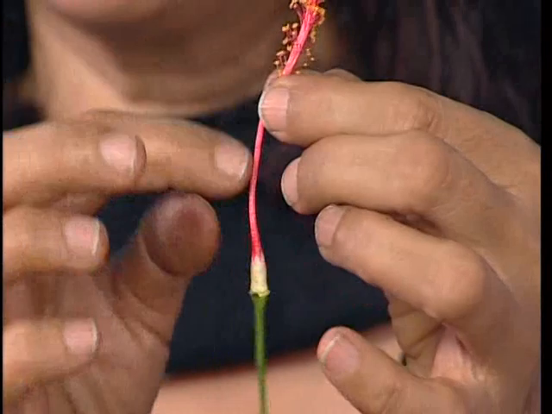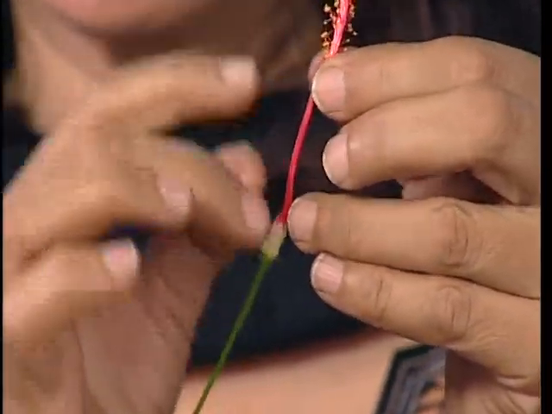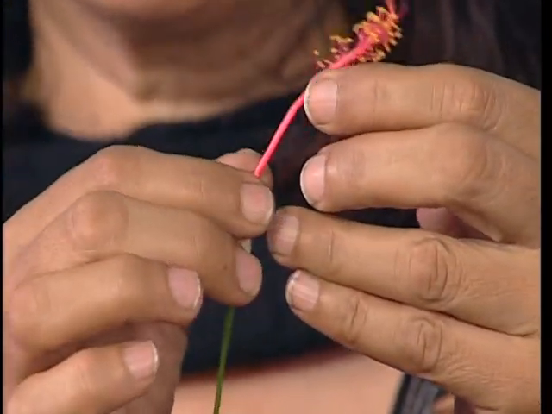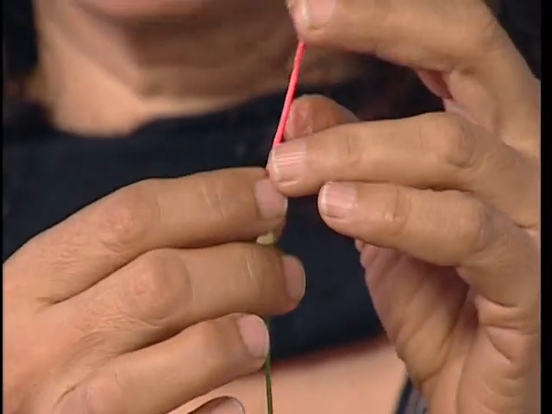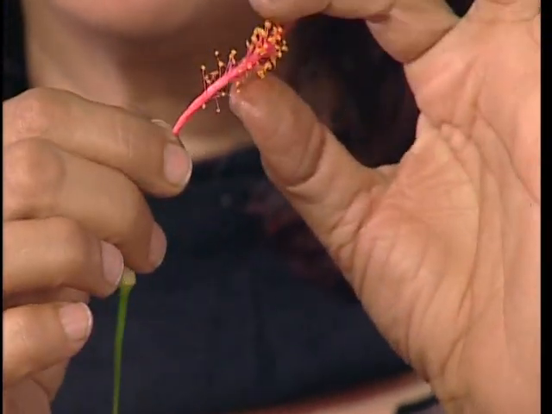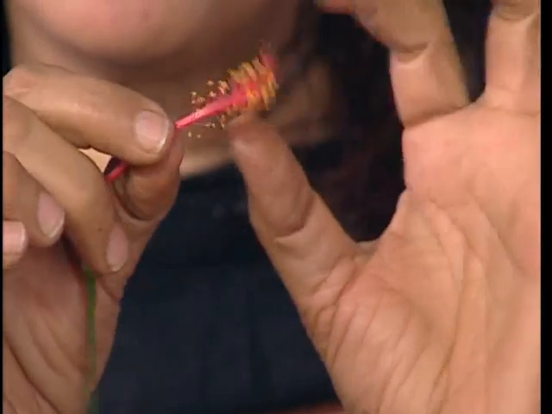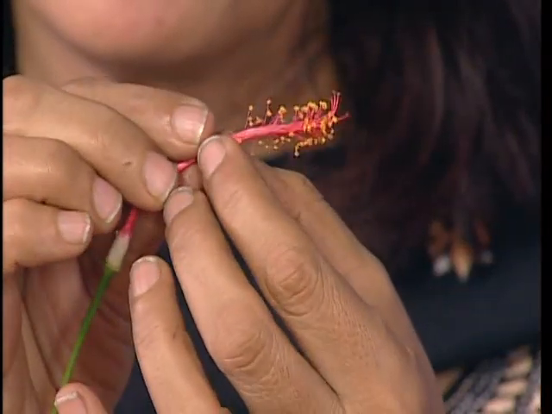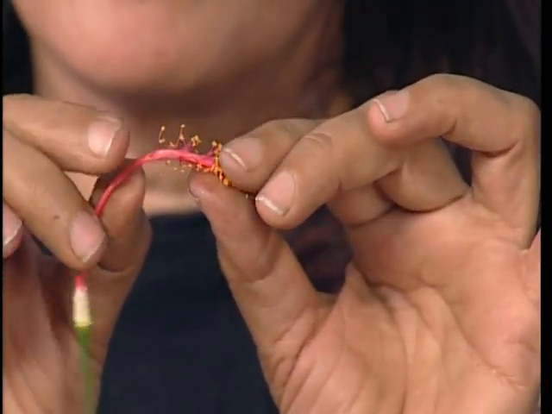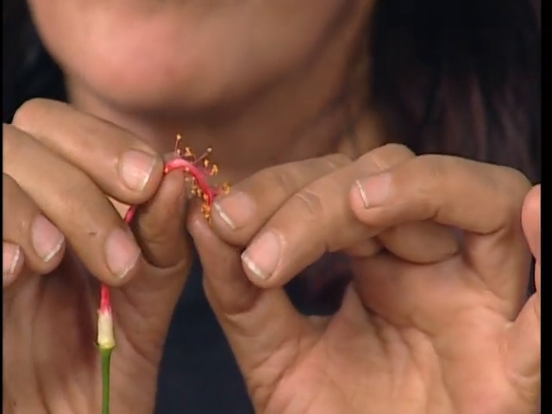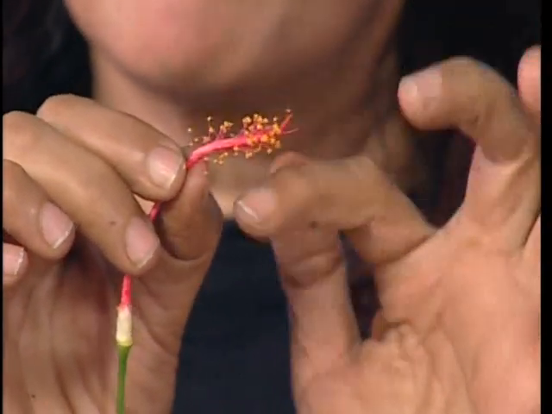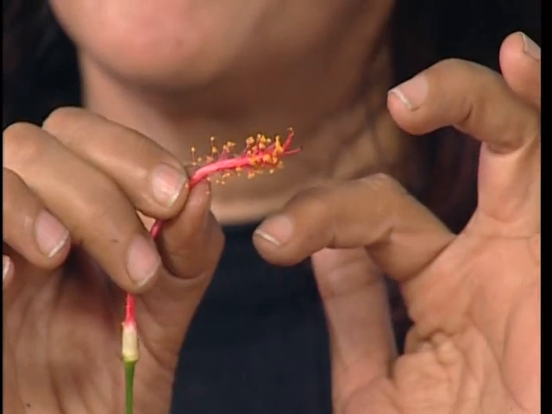This is a tube formed by accumulation of all the stamens together. Now, on this tube you see filament like structures are present around this tube.